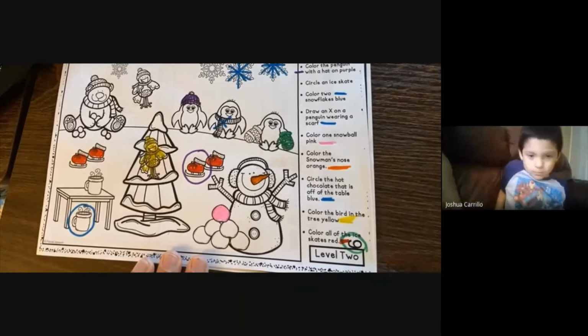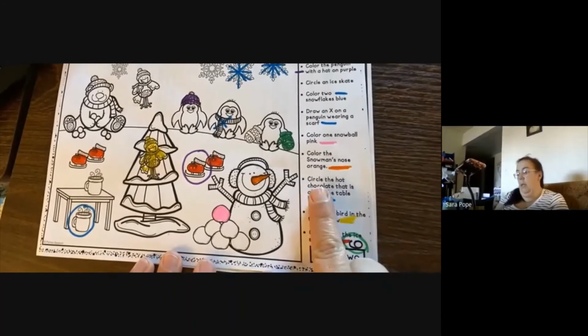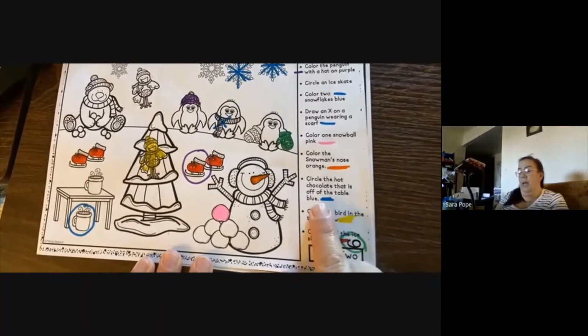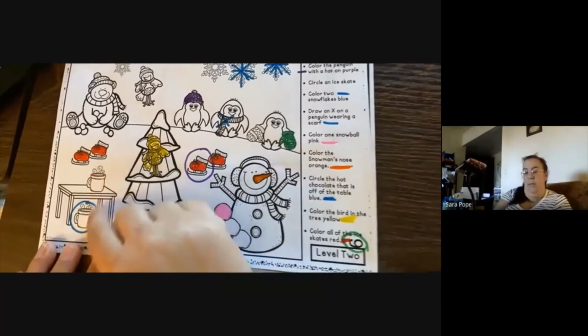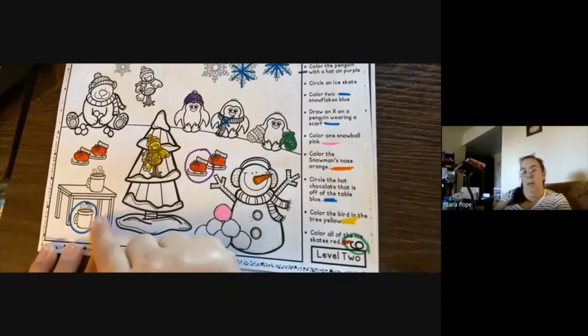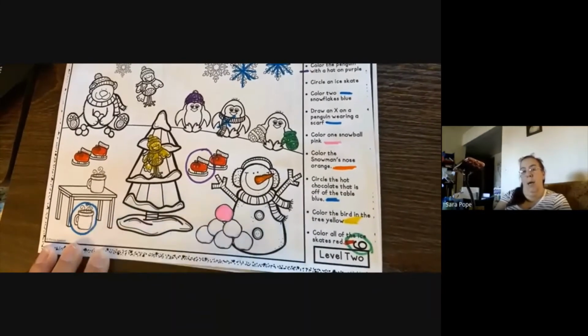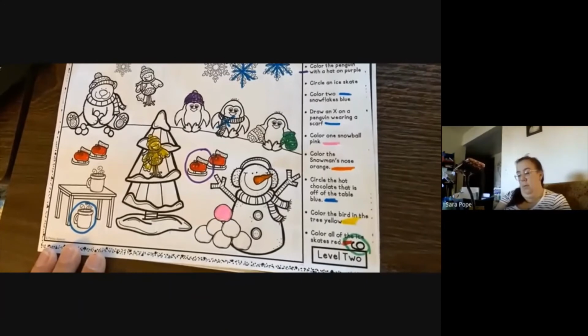Now the next one says, circle the hot chocolate that is off the table. So you've got to find the hot chocolate. You've got 2 hot chocolates, and they want you to circle the one that is not on the table. Yep, good job.